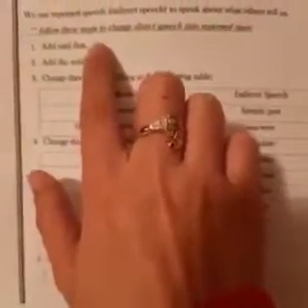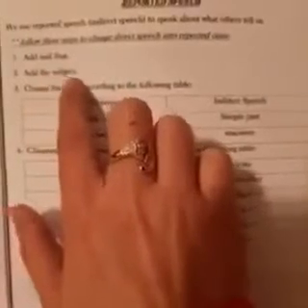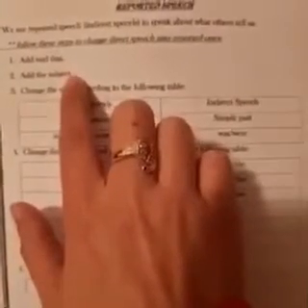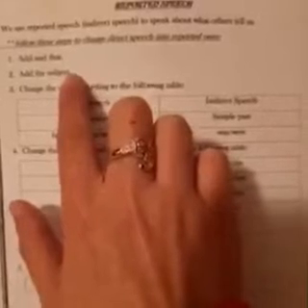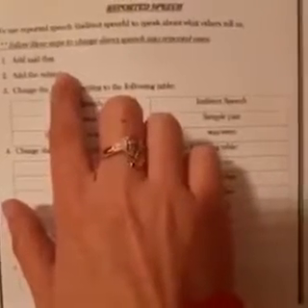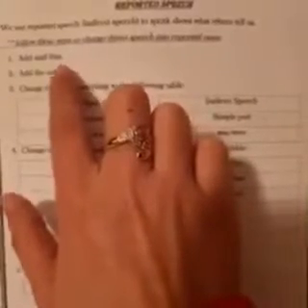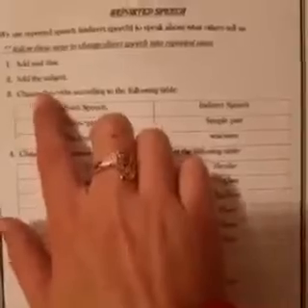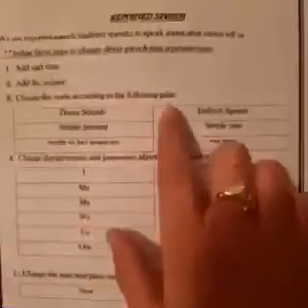You have to add said that, then you add the subject. Okay, Sadis, so we have to start our statement or our reported speech with said that, then you add the subject, and you have to change the verbs according to the following table.